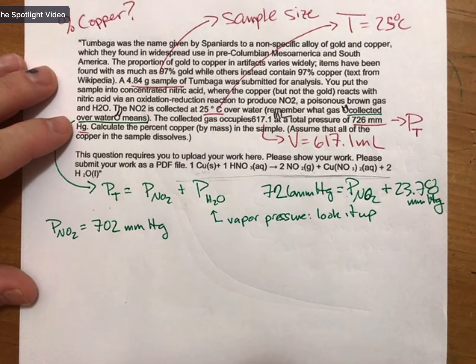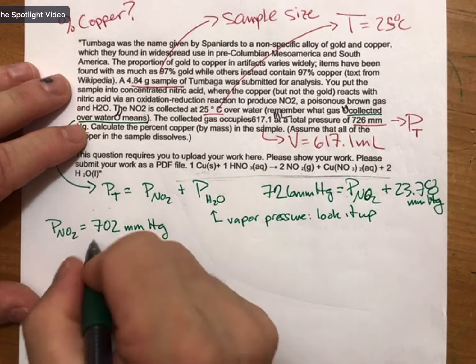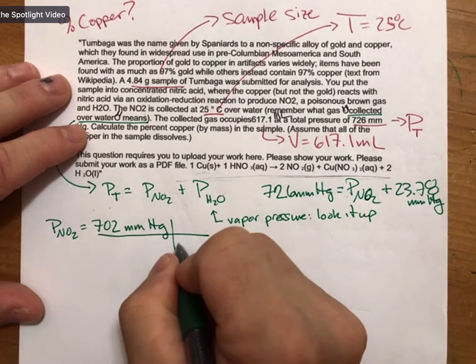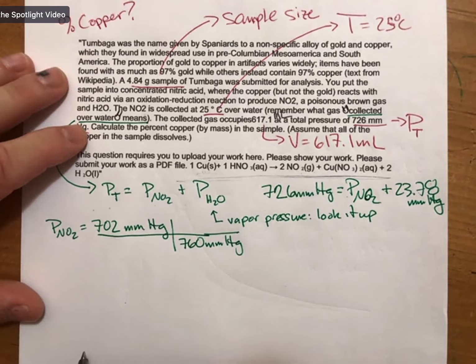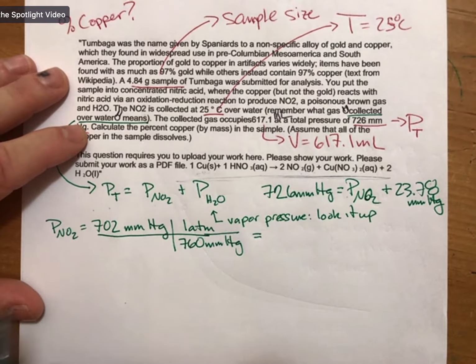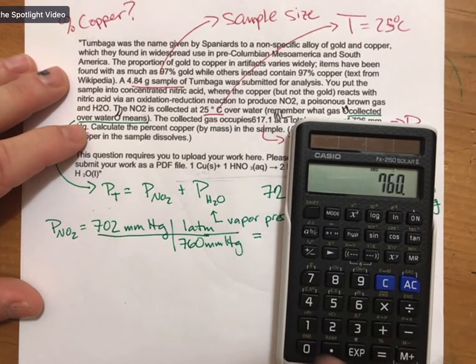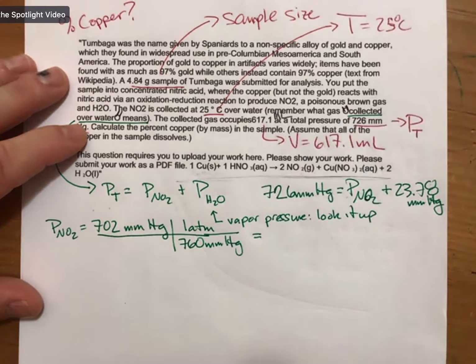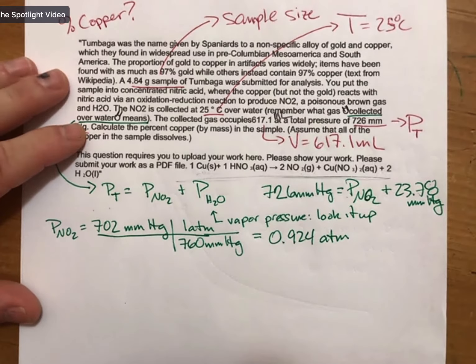And if we're going to use the ideal gas law in a few minutes, we have to turn our partial pressure from millimeters of mercury into atmospheres. 760 millimeters of mercury in 1 atmosphere. And my partial pressure is 0.924 atmospheres. Okay.